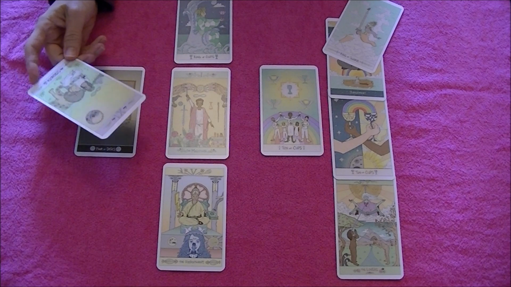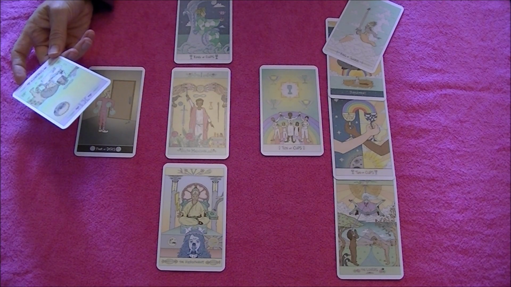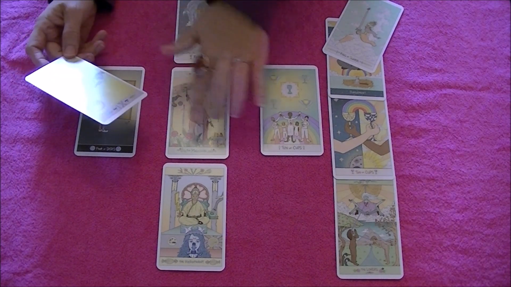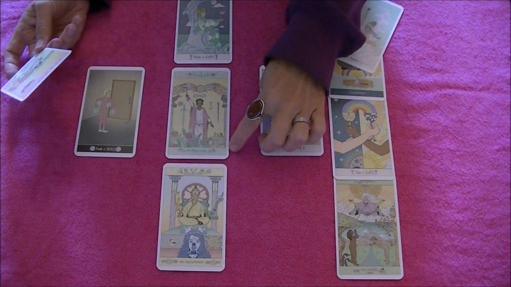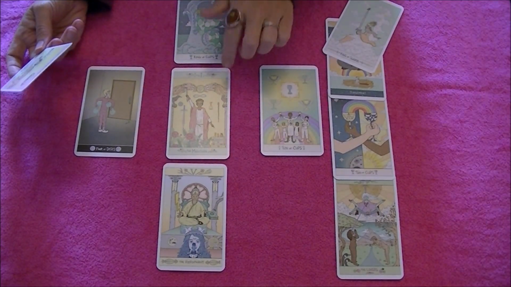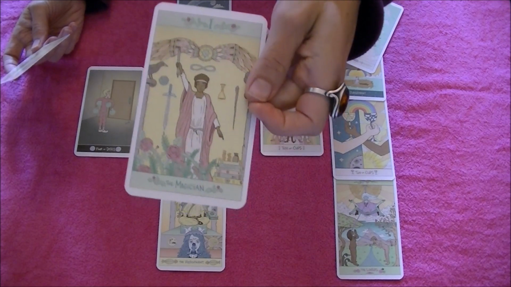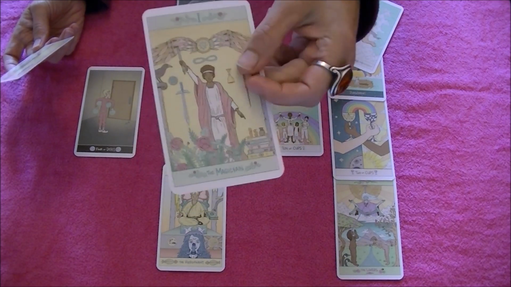the Magician is able to manifest anything he has a desire for. Everything he needs is present. He's got all the tools on his altar. He's got all the books there too. I like this. This is the Lunar Soul Tarot, by the way, so let me show you a bit more of a close-up of the Magician there.